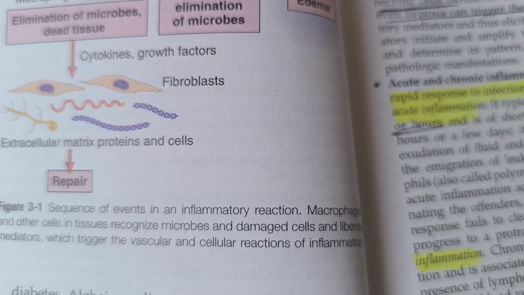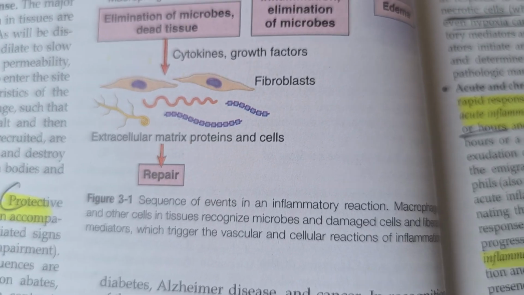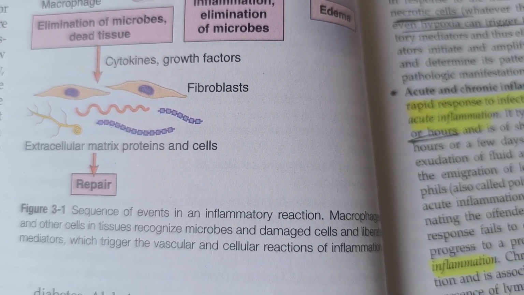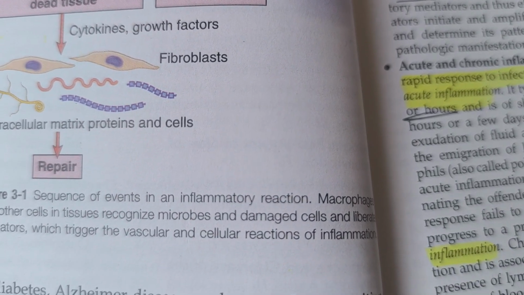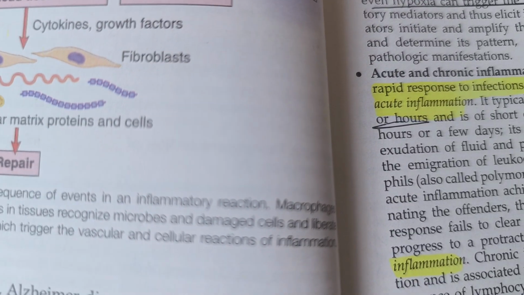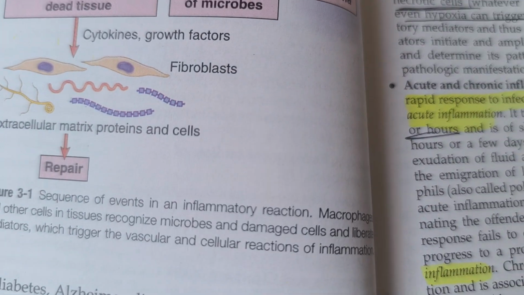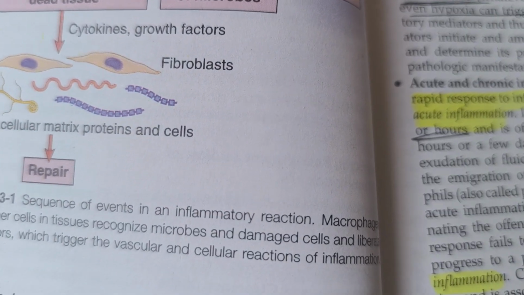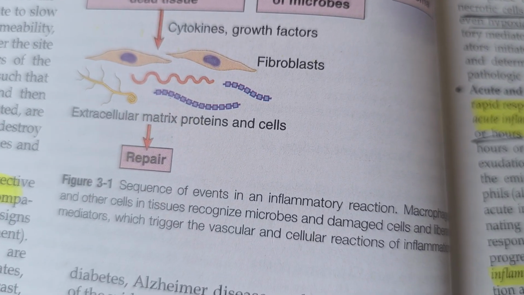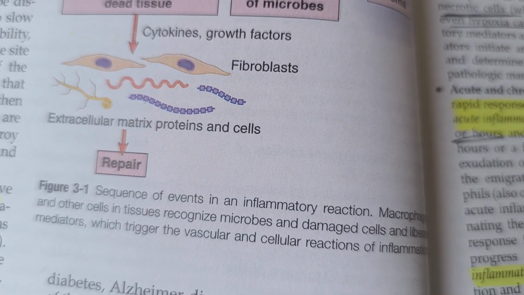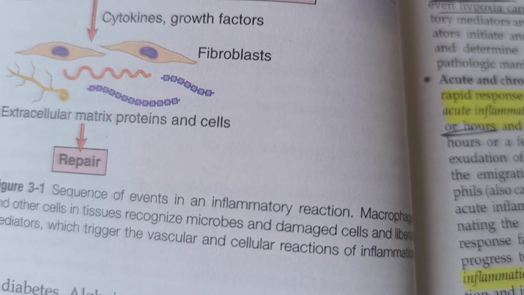Sequence of events in the inflammatory reaction. Macrophages and other cells in the tissue recognize the microbes and damaged cells, like necrotic tissues and infectious agents, and liberate the mediators, which trigger the vascular and cellular reaction.